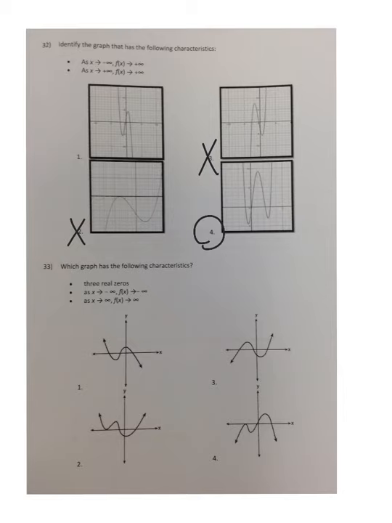Same thing. So which graph has the following characteristics? 3 real zeros. Basically, that just means that they hit the x-axis 3 times. 1, 2, 3. 1, 2, 3. So nothing's eliminated yet. Let's go to the second bulleted statement here.